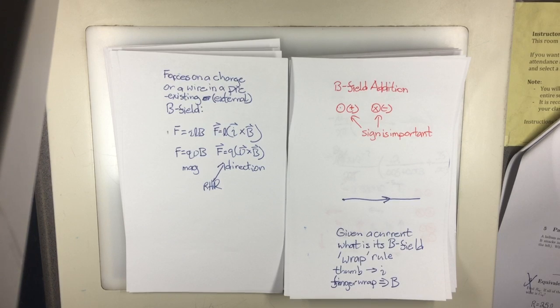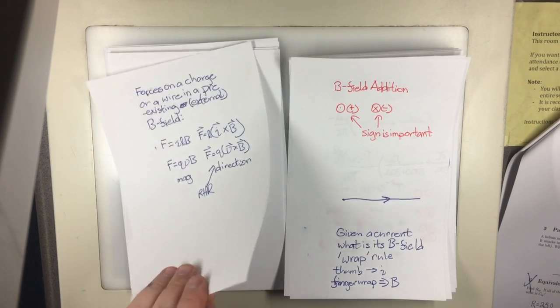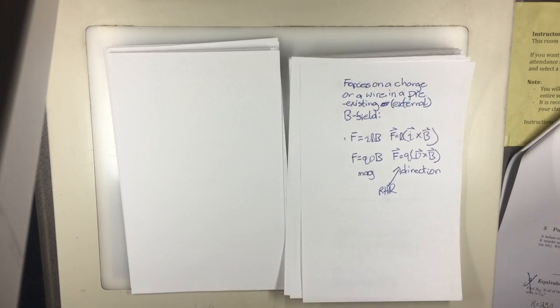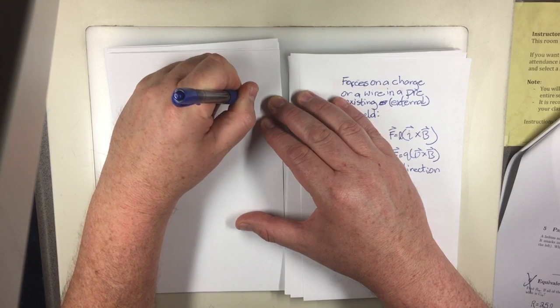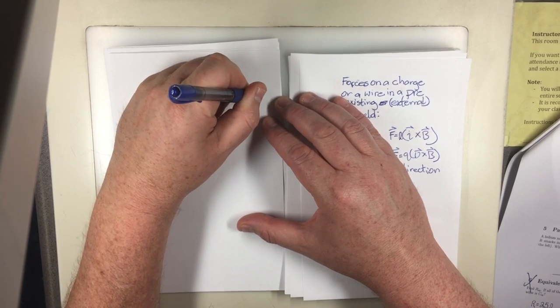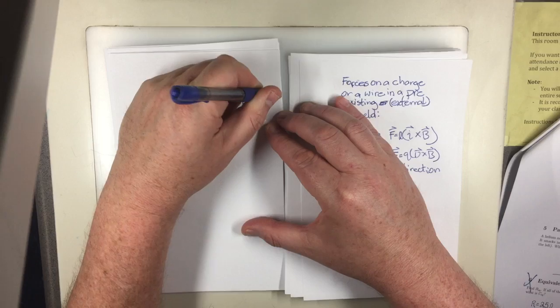So what else about this problem? It's a good discussion. Now, problem 4 uses the wrap rule. Problem 5 uses the right hand rule. Problem 5 is a charged particle with a velocity of 1200 meters per second.